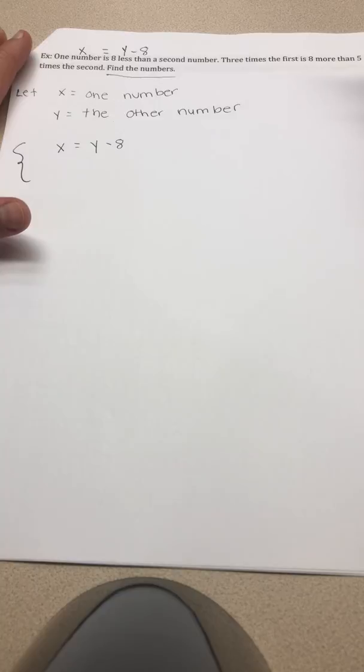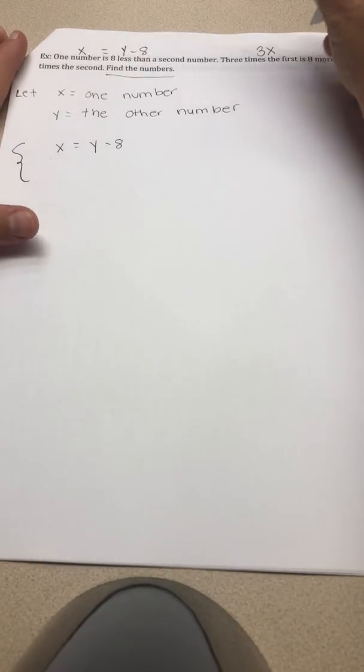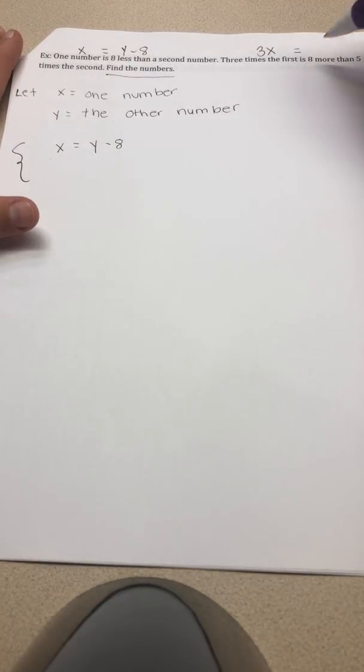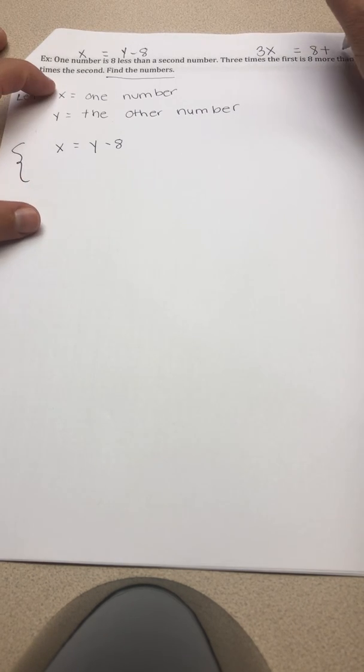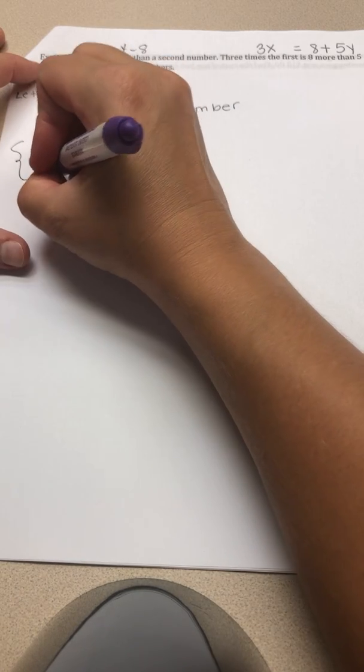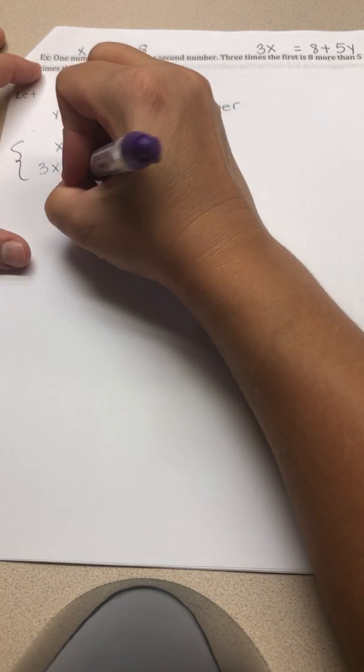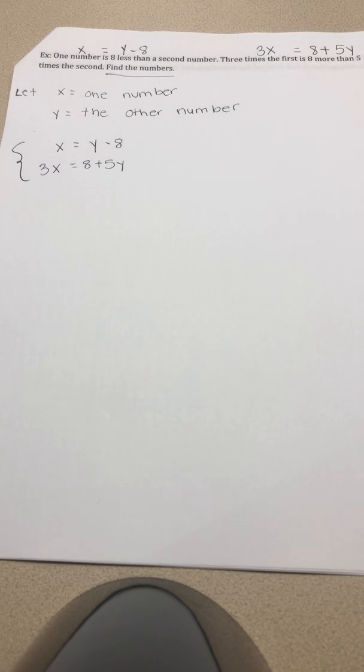Over here, 3 times the first. So 3 times the first number, which is X, equals 8 more. So 8 plus 5 times the second. So 5 times Y. Boom, there we go with our second equation. So 3x equals 8 plus 5y. We have two equations. We can now set this up.